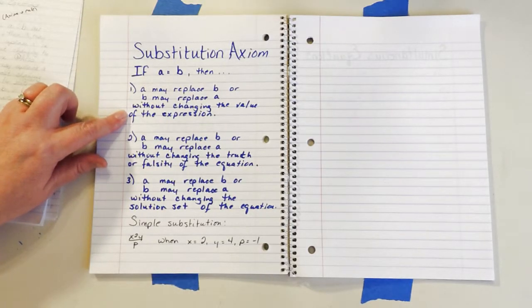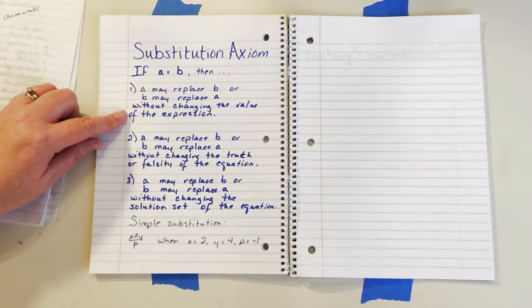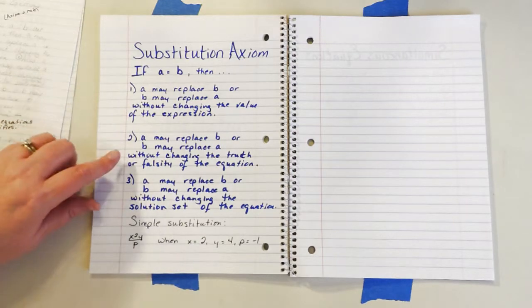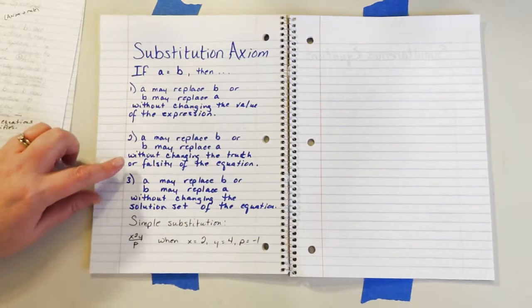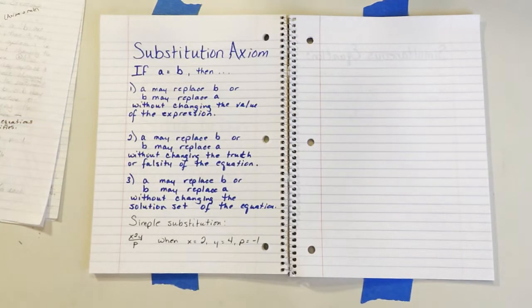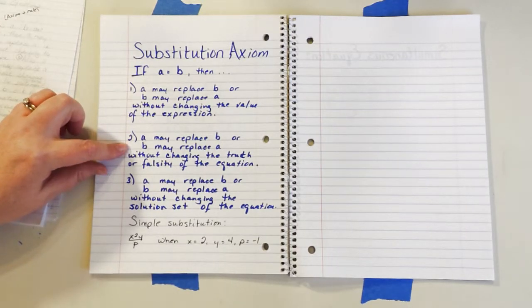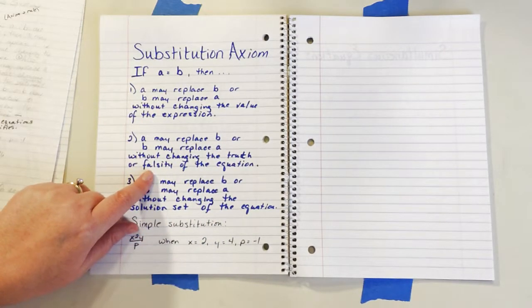If A equals B and A equals 2, then B equals 2. The value of the expression does not change. Number two, A may replace B or B may replace A without changing the truth or falsity of the equation. So if A plus 2 equals 3, then B plus 2 also equals 3. And if this equation was true to start with, it's still true. And if it was false to start with, then it's still false.